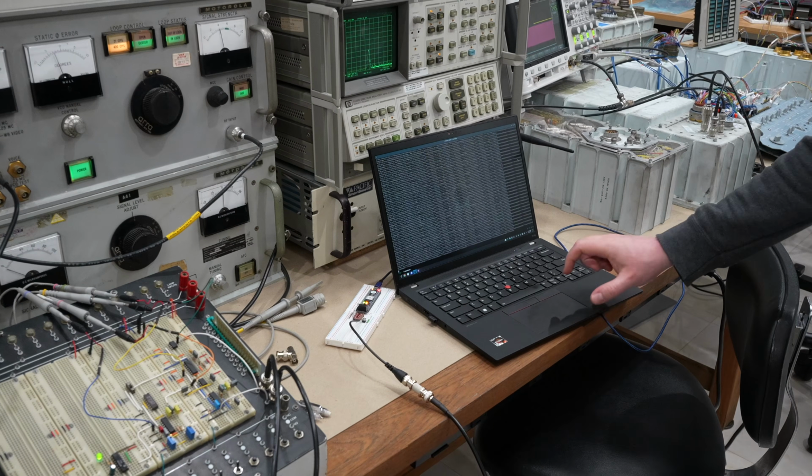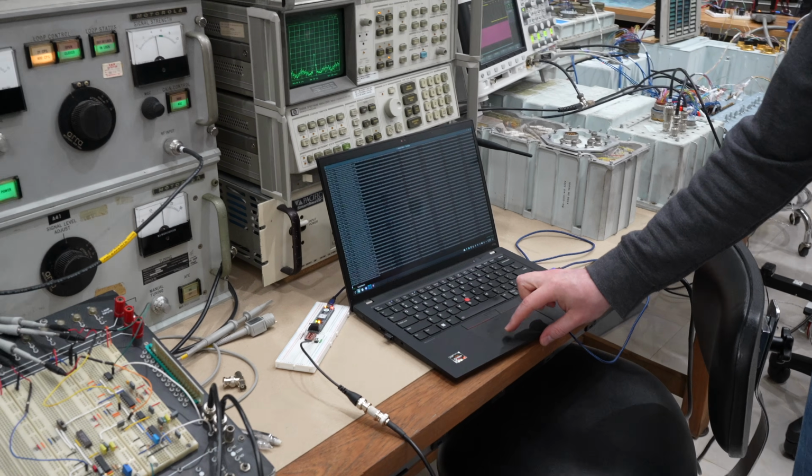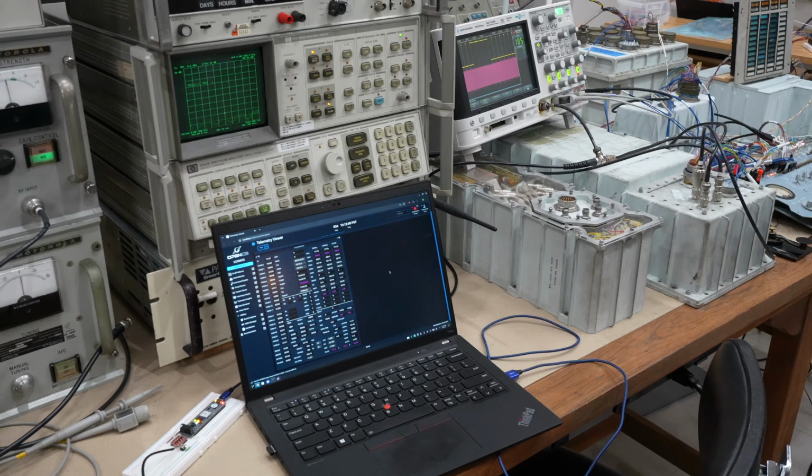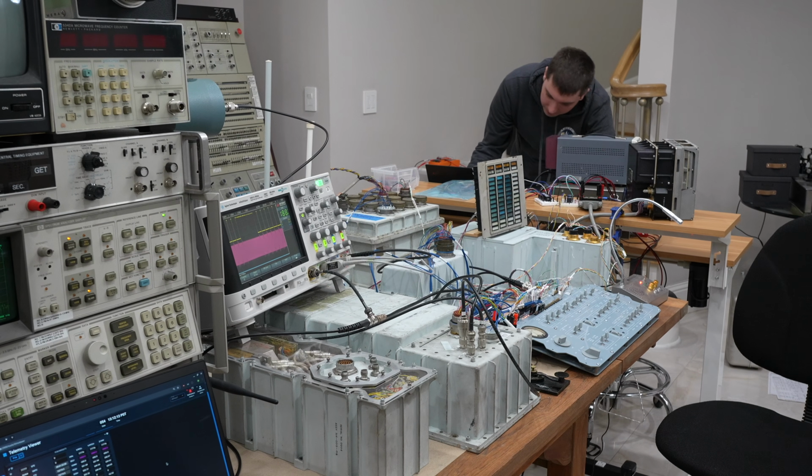You probably want to push it back to high bit rate because you don't get very much. All right. So actually, let me start the AGC really fast.